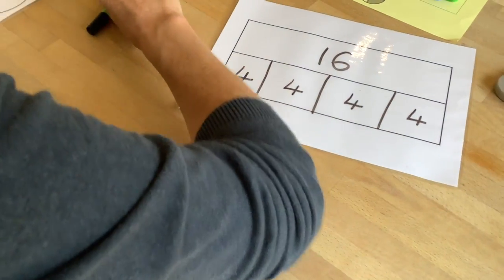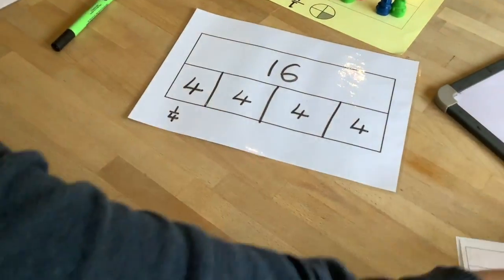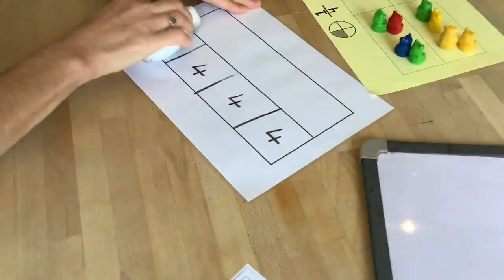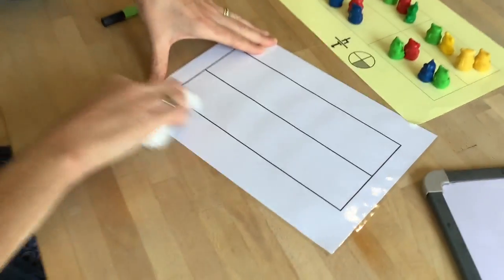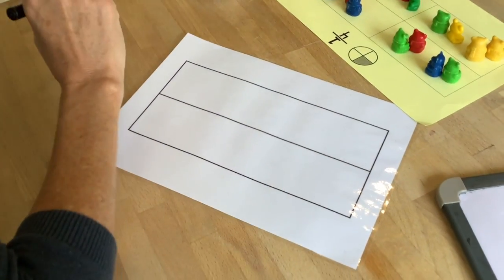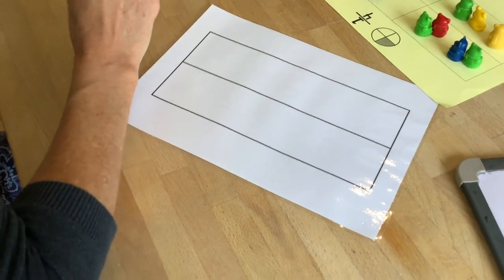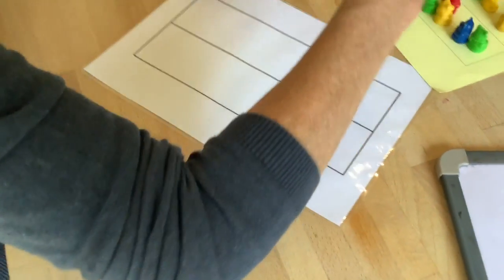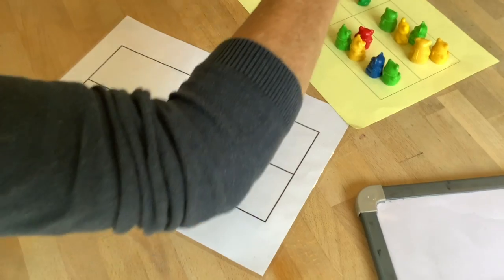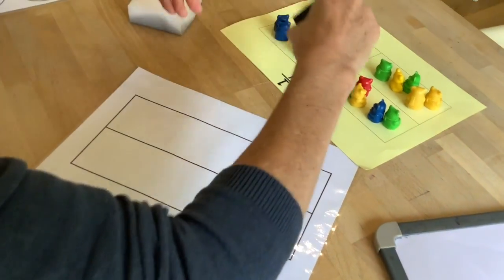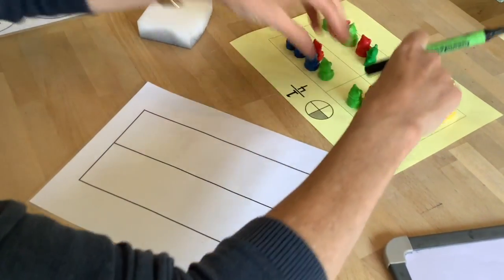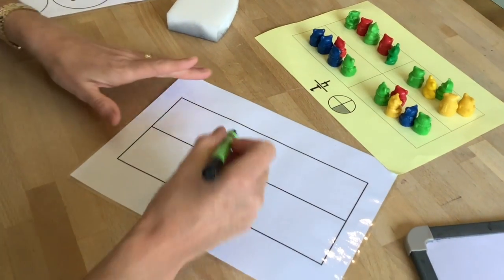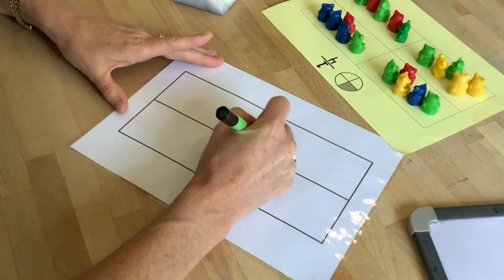Okay, so if we were going to find quarters of 20, we would share out our bears so that we have got an equal number of bears in each quarter. So this time we have got 20.